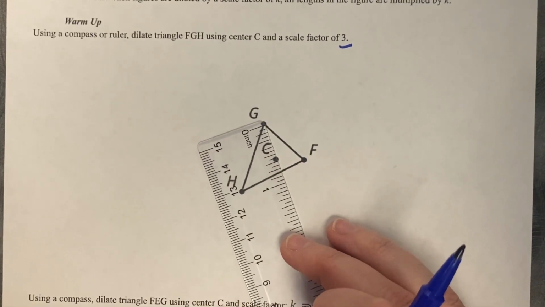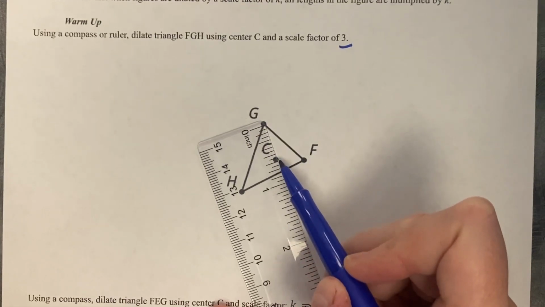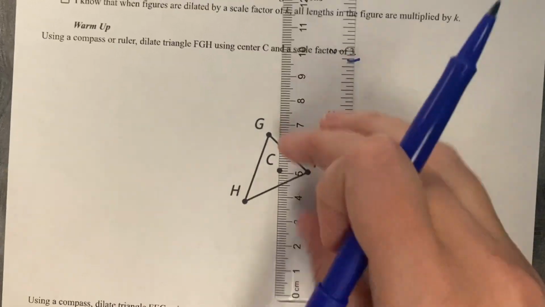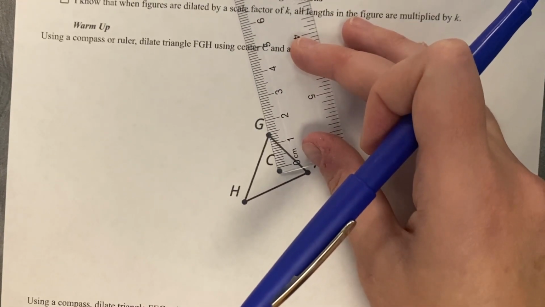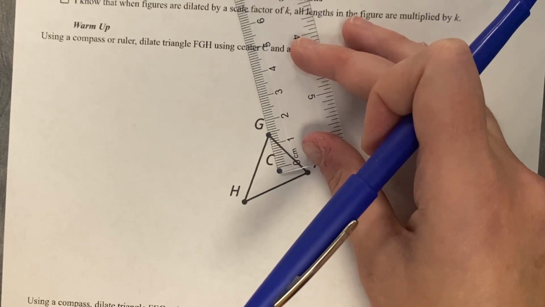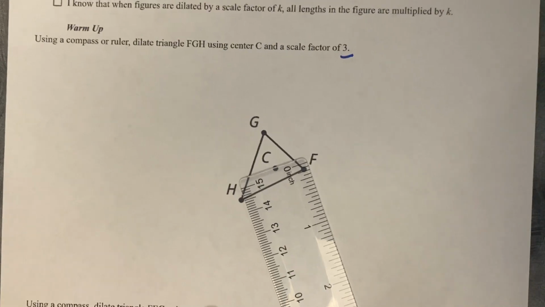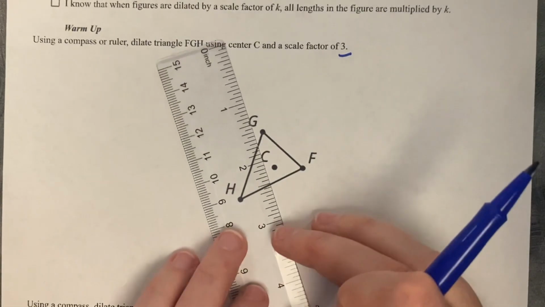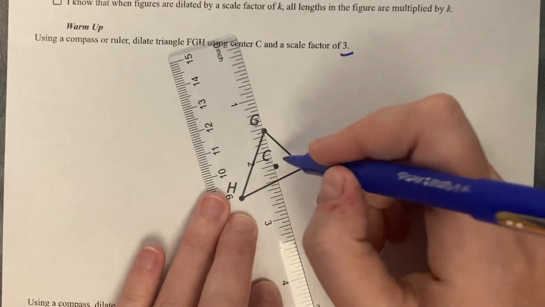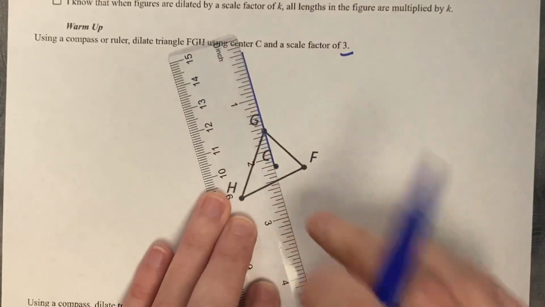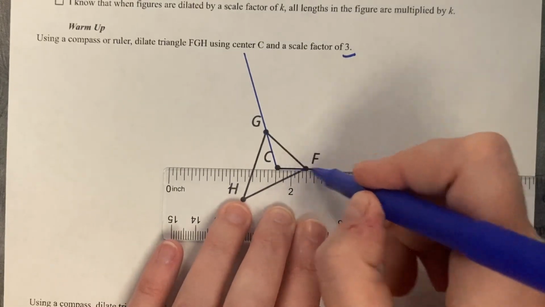But if I look at the inches, between the center of dilation and even G, it's not a very nice inch mark. And then we can check and see if it's a very nice centimeters length, and it's actually pretty nice, 1.5. That one's not terrible. But still, I'm going to teach you how to do it today using your compass. So what you're going to do is make a connection between your center of dilation and each vertex and extend it out so that we can increase the size of this figure 3 times.